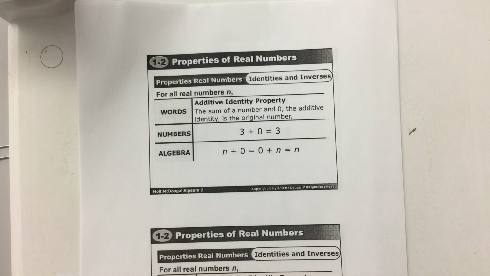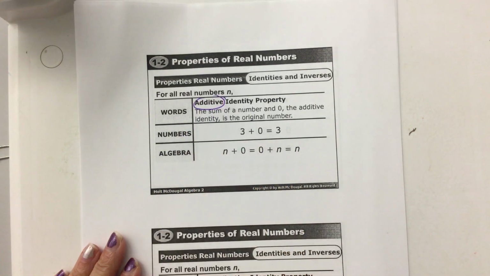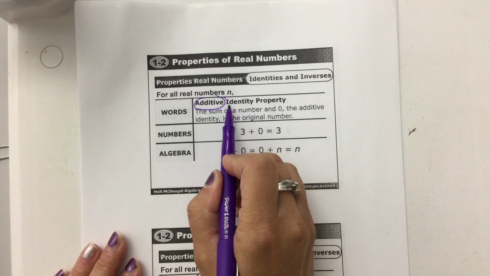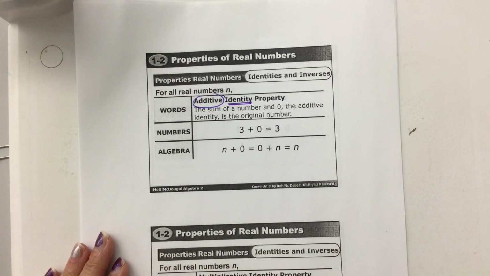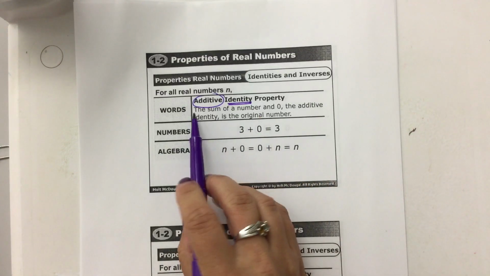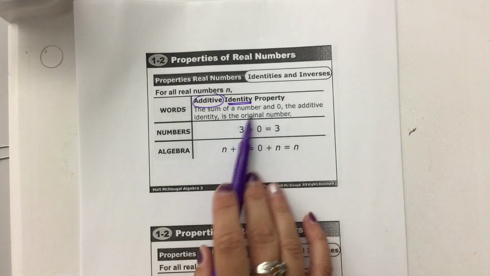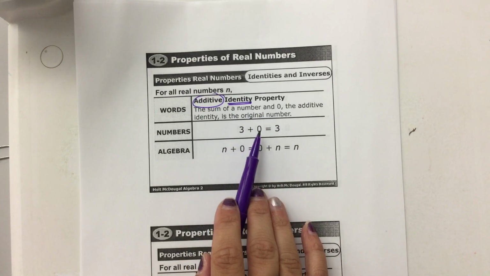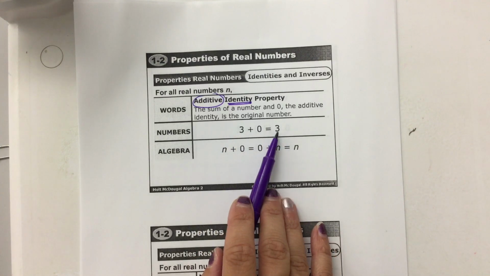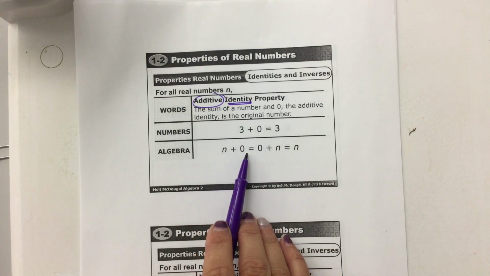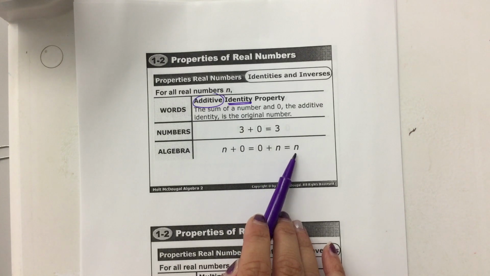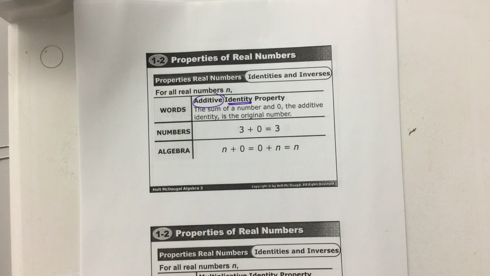The first property that we will look at is called the additive identity property, and it's exactly what it sounds like. Additive, so we are adding. What can you add to a value so it keeps its identity? And so what that is, it's a zero. The additive identity property says that the sum of a number and zero is going to be the original number. So 3 plus 0, the identity of the 3 remains the same. n plus 0 or 0 plus n, the identity of the n stayed the same. So that property is called additive identity.